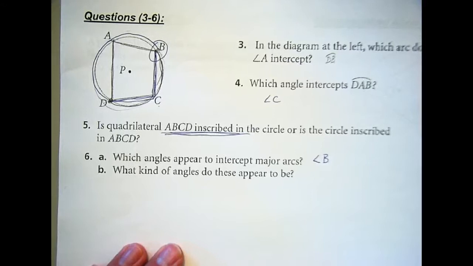What's the difference between a major and a minor? Major arc is great. Well, what is a major arc? Andrew, what's a major arc? Isn't the arc when the arc's greater than 180? Good, 180 or greater. Okay.